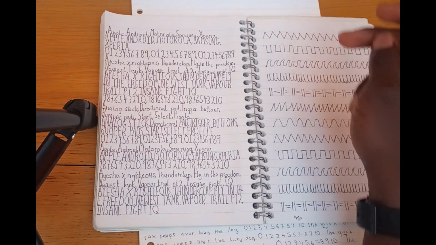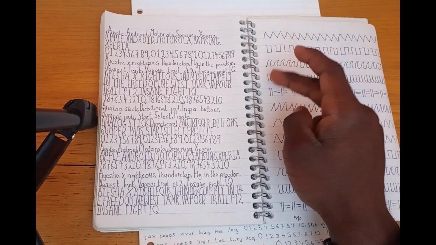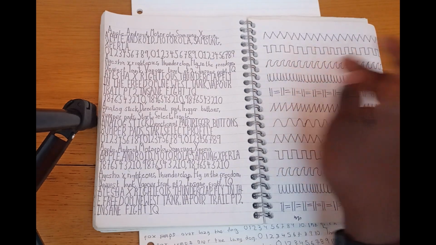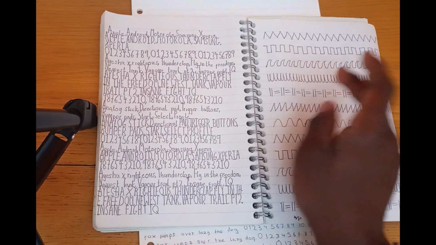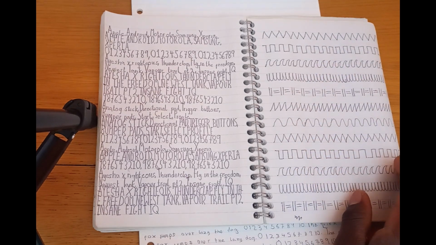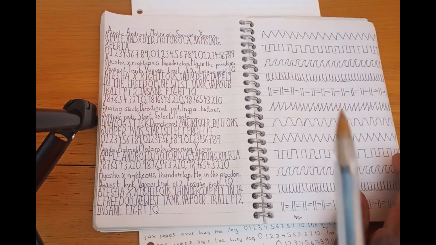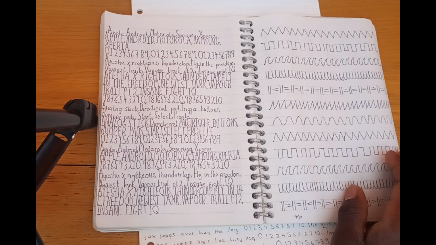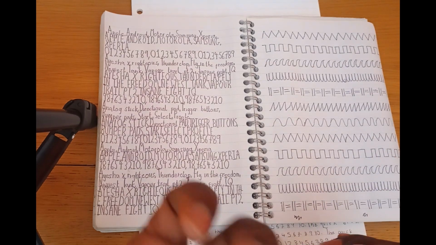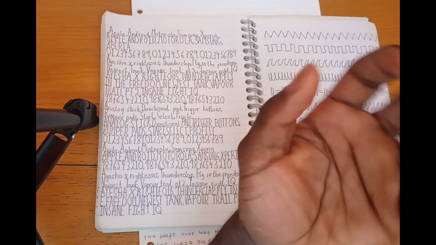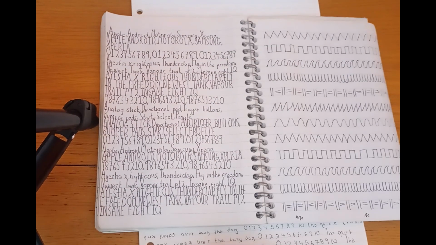So your triangle, your rectangle, your waves, I don't know, frequency spikes, your lines. I was just doing it to get used to doing different stuff. Because writing down the same thing again and again is all right, but the minute you switch to something else, your hand is contorted, like you can't really do it properly.